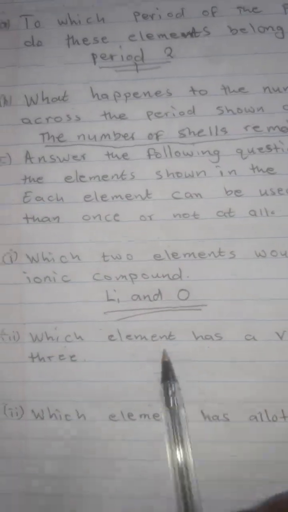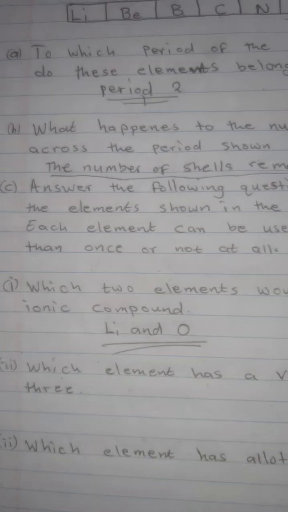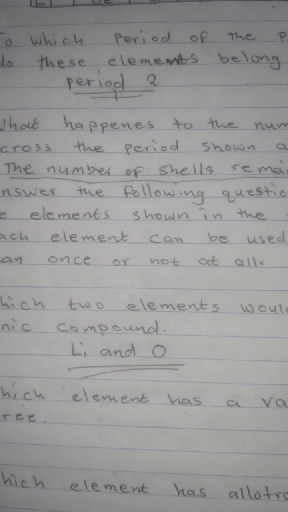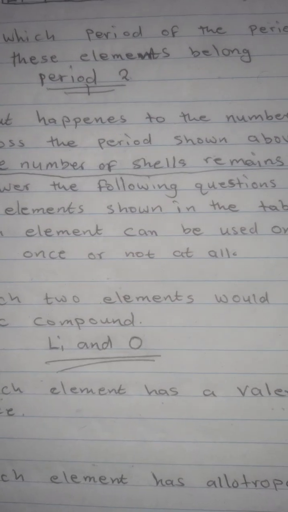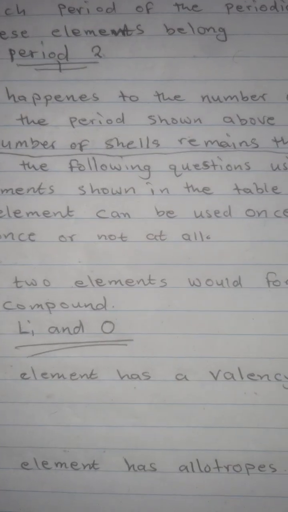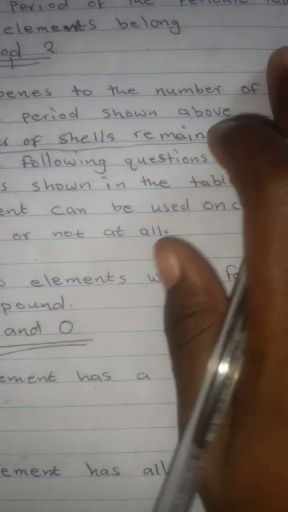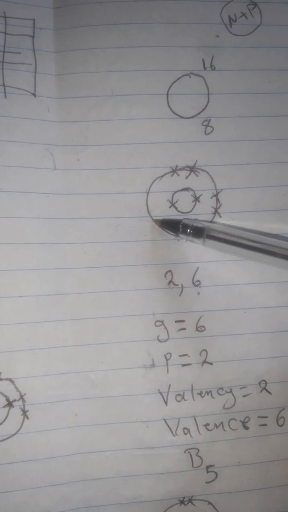Let's go back to the question. The question is saying which element has a valency of 3? Which one will gain or lose 3 electrons in its outermost shell? Because they're talking of valency. So if we go to oxygen, we said oxygen needs how many? It needs 2. So oxygen is not qualifying.